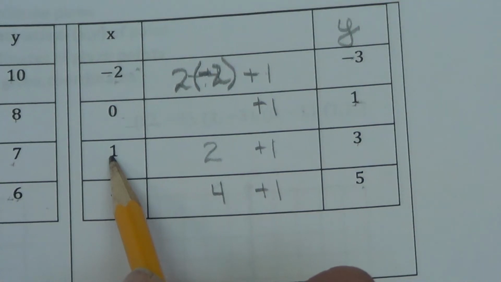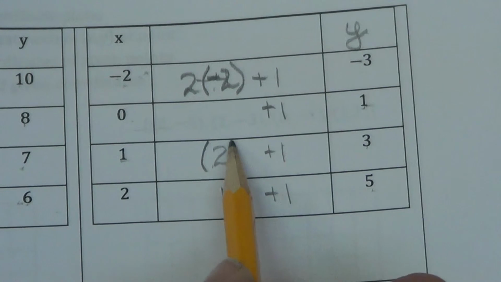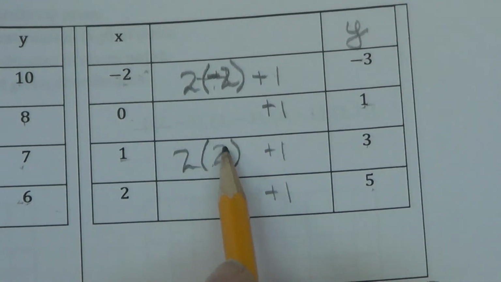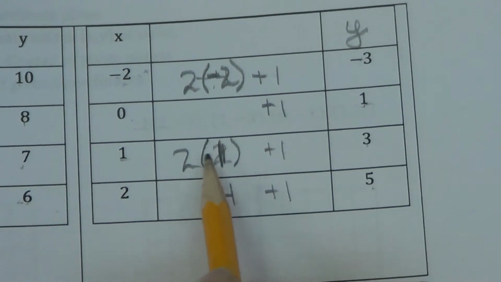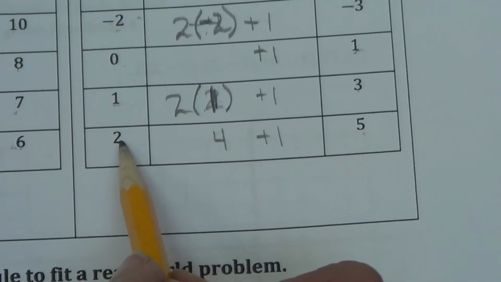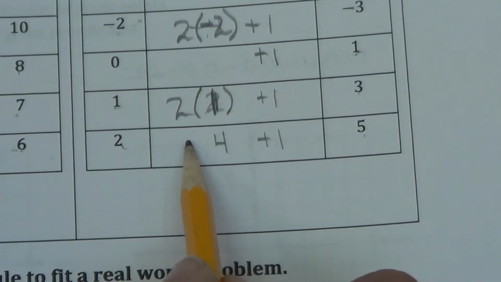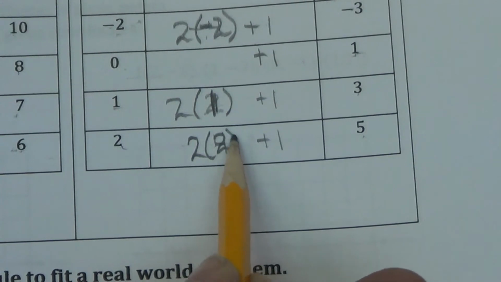What would I multiply 1 by to get +2? I would multiply it by 2 as well. So now I bring in that 1. So I'm replacing the 2 with 2 times 1. What would I multiply 2 by to get to 4? It would be 2 times 2.